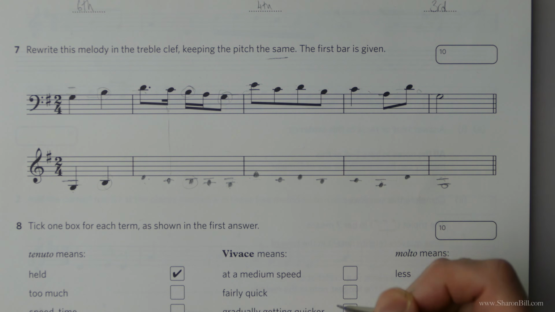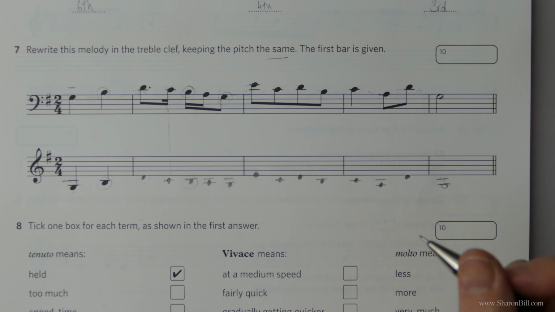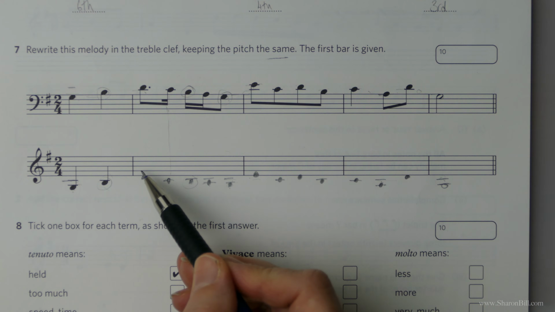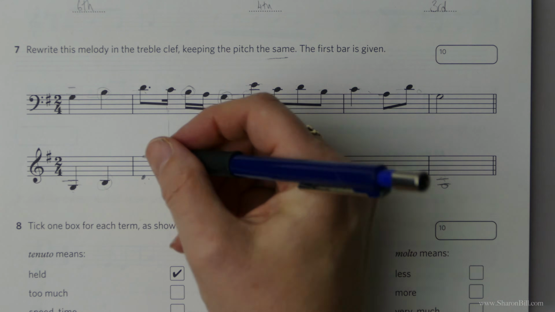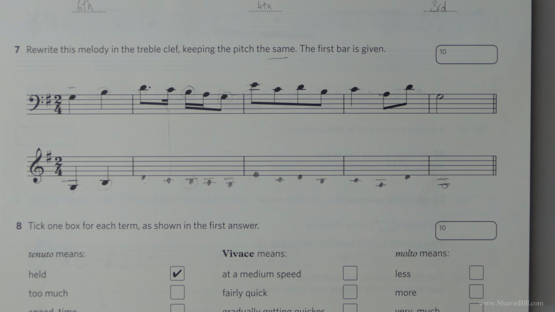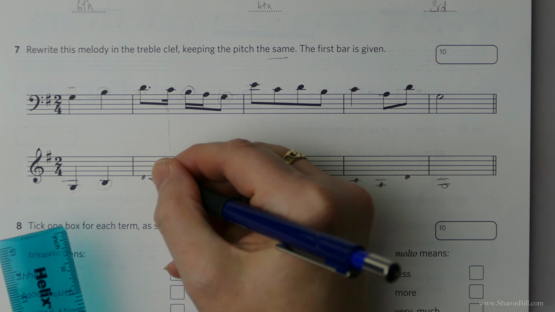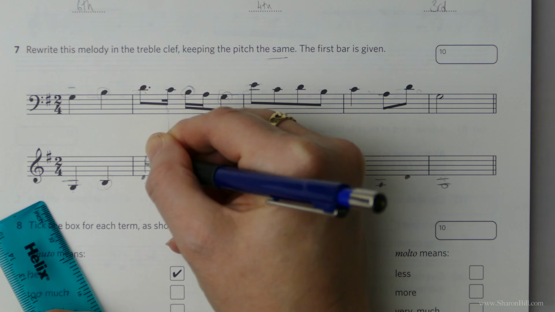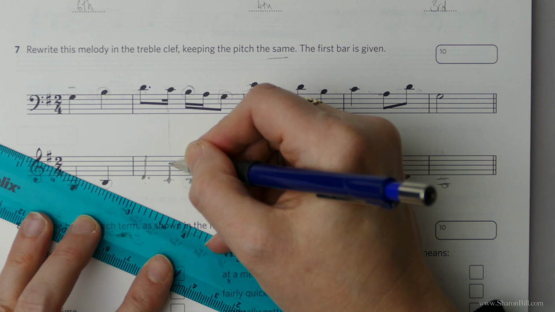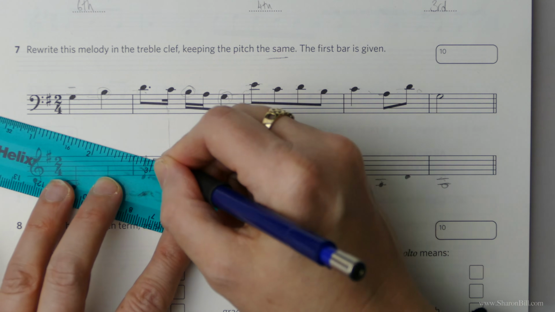So that's all the hard thinking done. Now we've got to put the stems, and of course now everything is below that middle line, and so now all of the stems are going to be pointing upwards. So by all means use a ruler to keep it all neat and tidy. Ooh, better just extend that a bit.